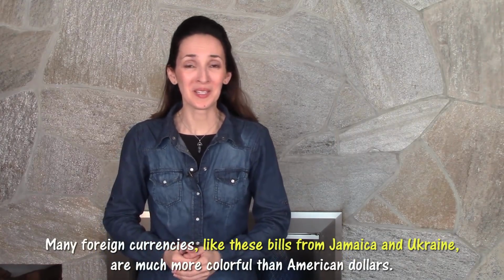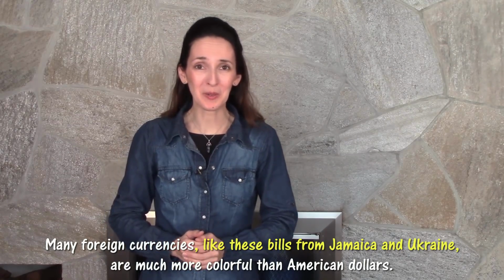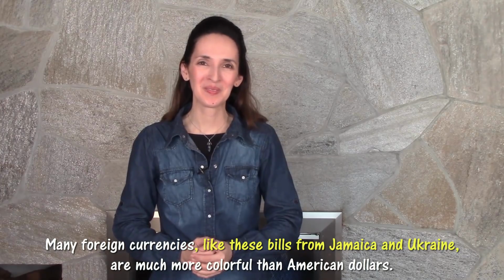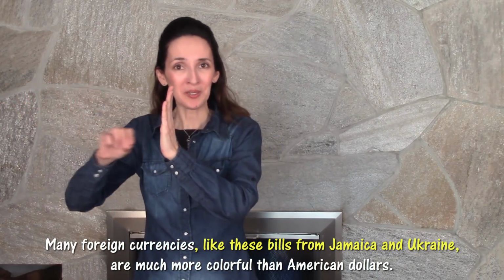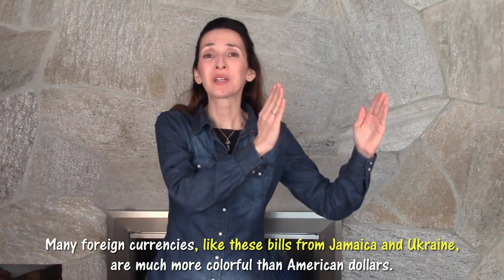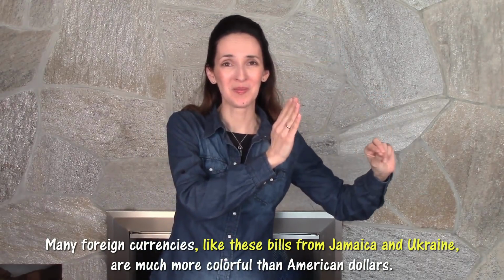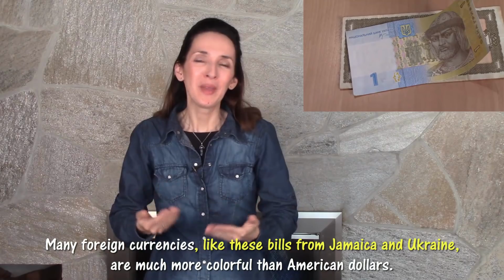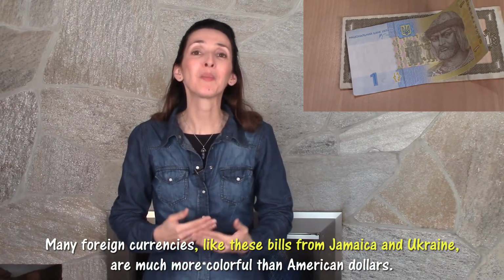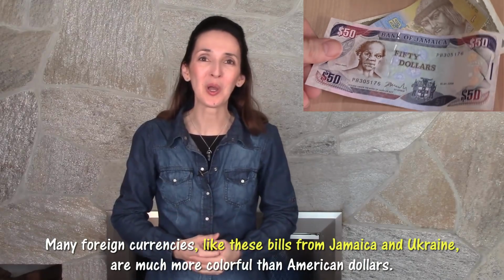Many foreign currencies, like these bills from Jamaica and Ukraine, are much more colorful than American dollars.